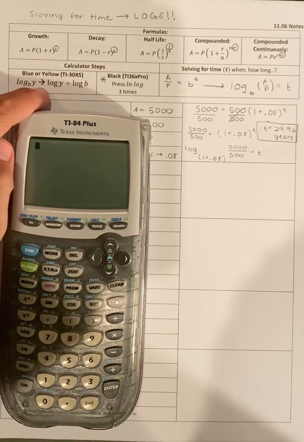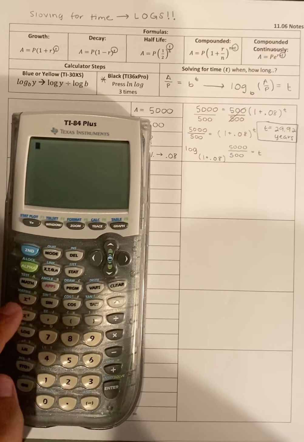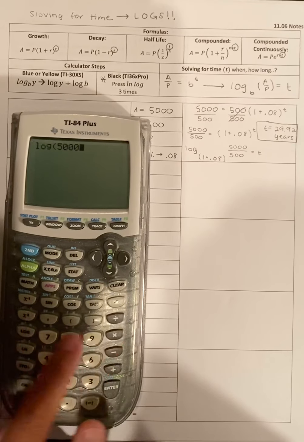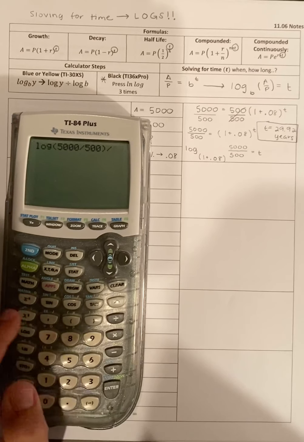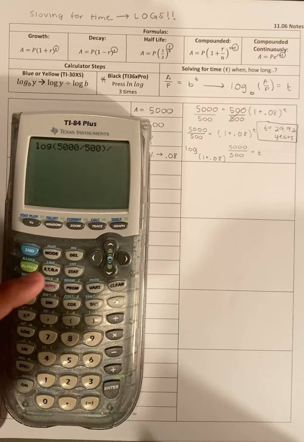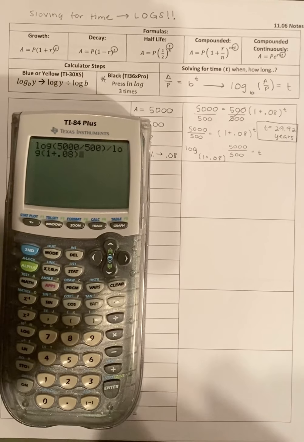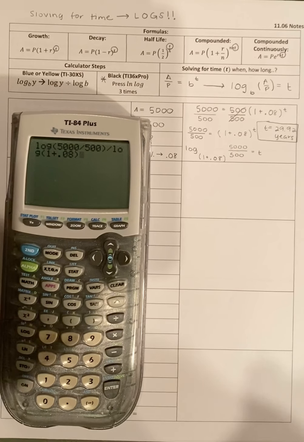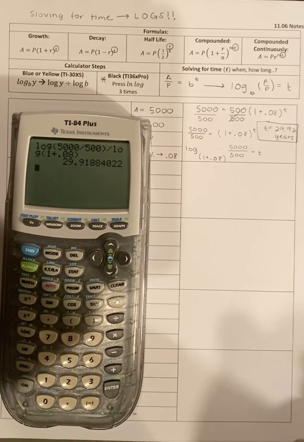So I need to do log of the argument divided by log of the base. So I have log of the argument, log of 5,000 divided by 500, divided by log of the base. Where's the log button? Log of the base, which is 1 plus 0.08. It looks a little bit more complex than it did in the TI-36X Pro. Again, that's like the easiest one. If you don't have that, you can still do it with your phone calculator or anything else. So hit enter, I get the same exact answer.